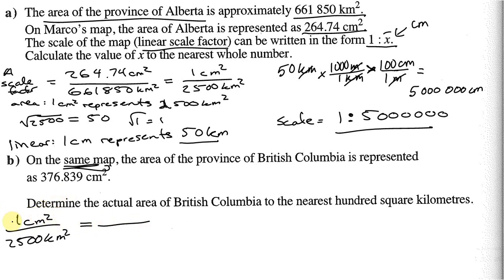Okay. Make your proportion. So that's the map. That's the actual. Put the area of British Columbia on the map.